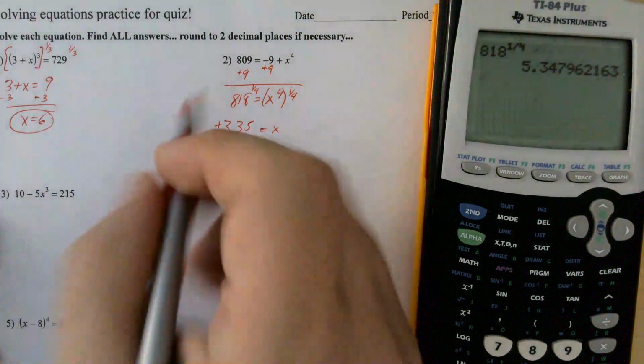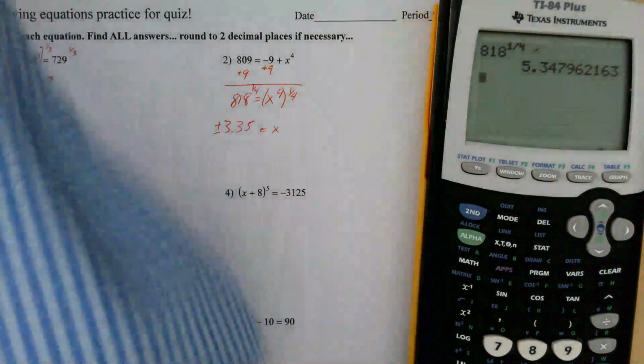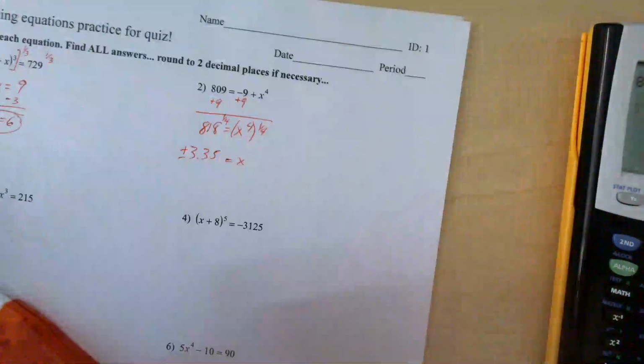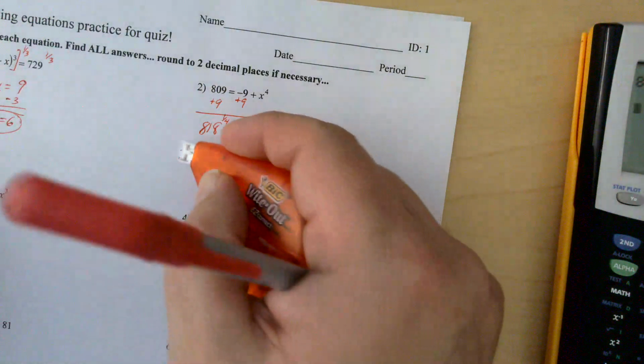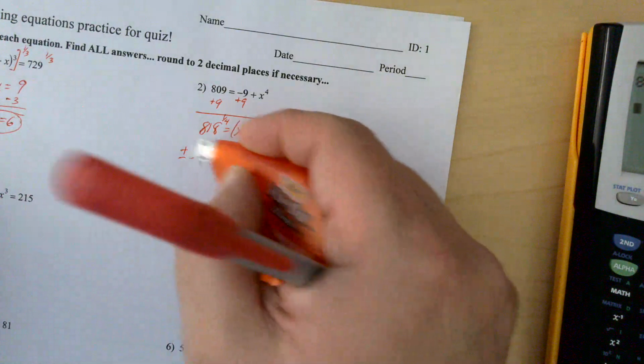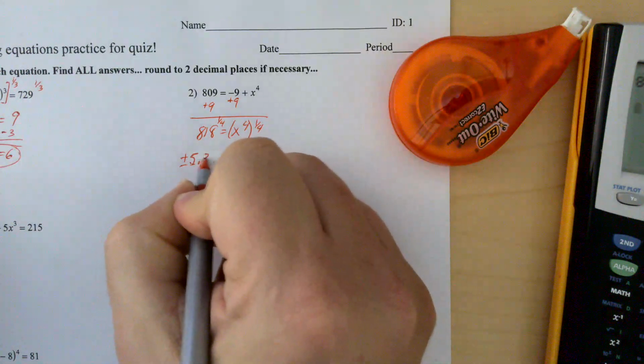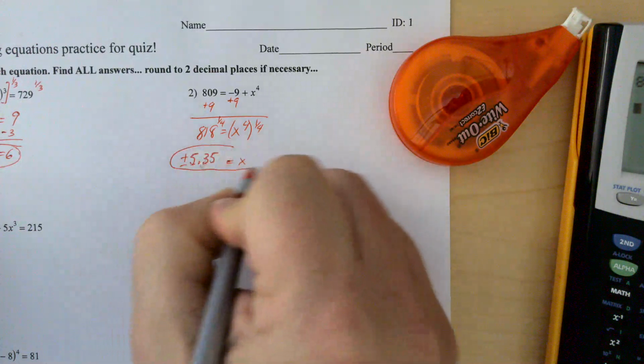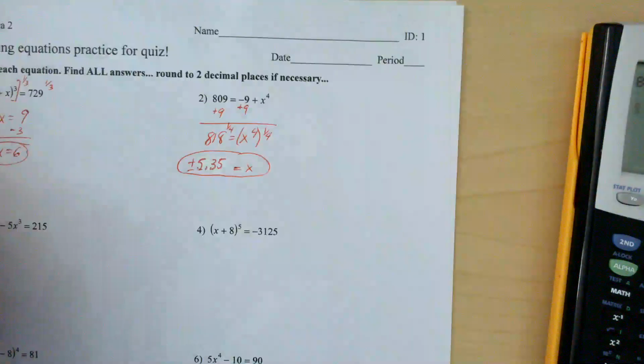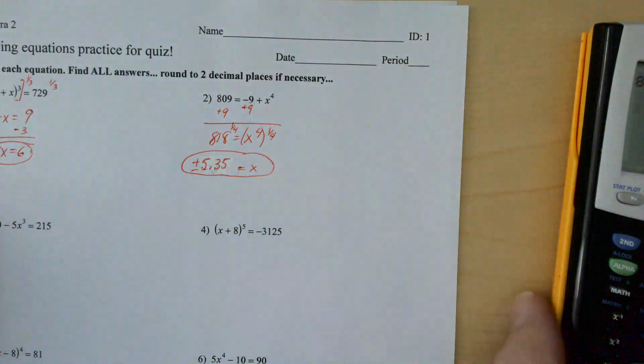Okay. Oh, that's not a 3, it's a 5. Sorry. My eyes. That's clearly a 5. See that? We will redo that. So it is 5.35 and negative. So make sure you have both plus and minus.